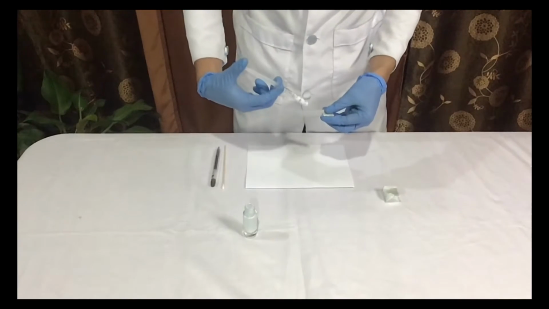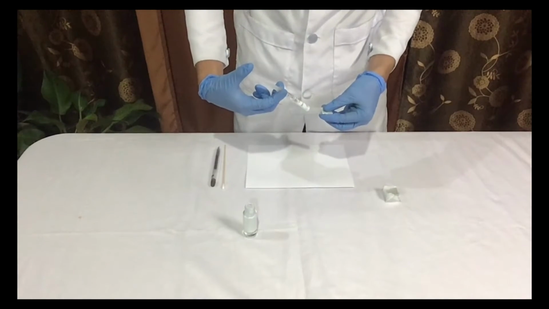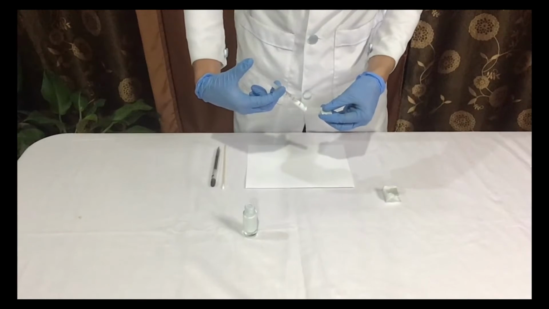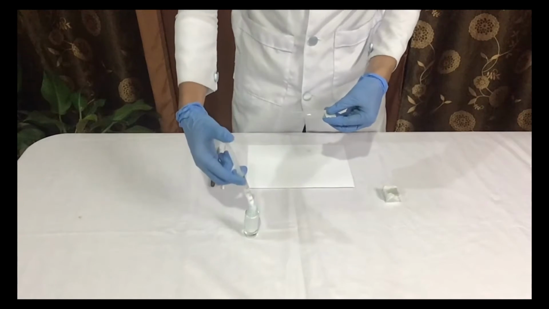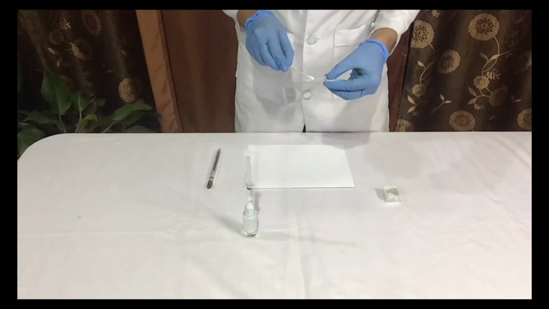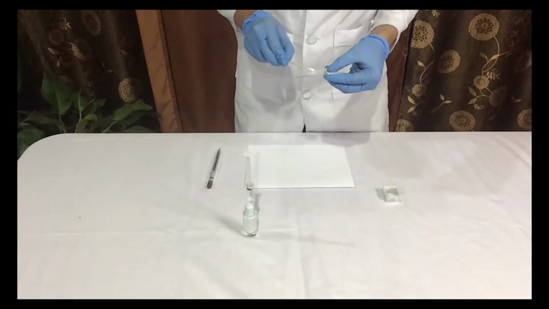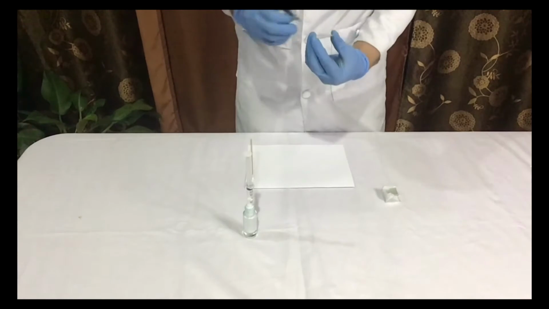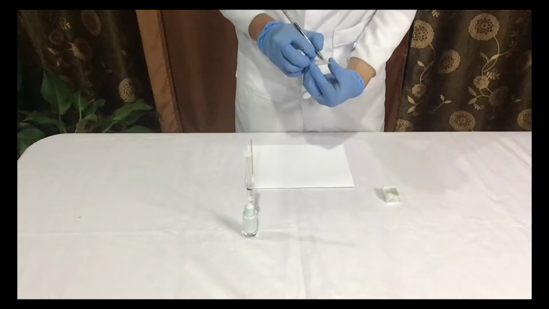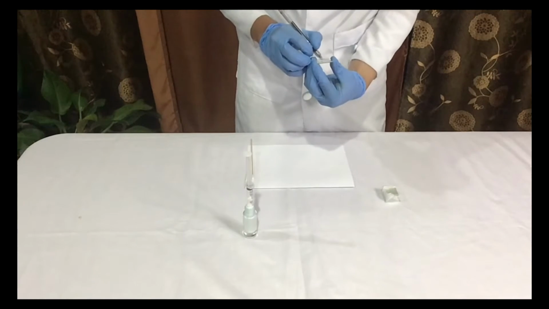The first procedure is to transfer a small amount of the sediments using a syringe and place the drop at the center of the slide. Using an applicator stick, gently spread the sediments at the center with a circular motion. Then, label your slide with your name, group number, and section.